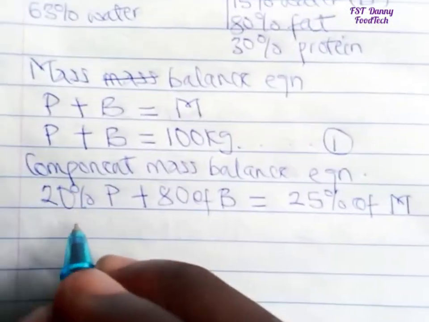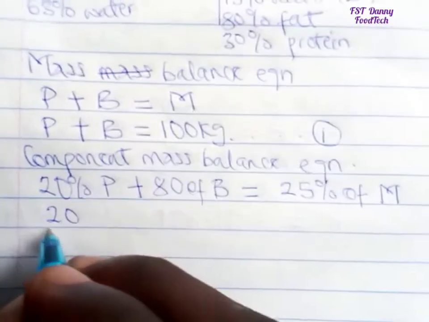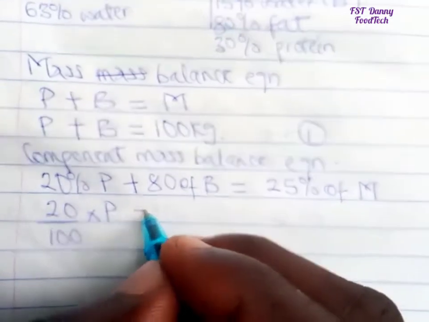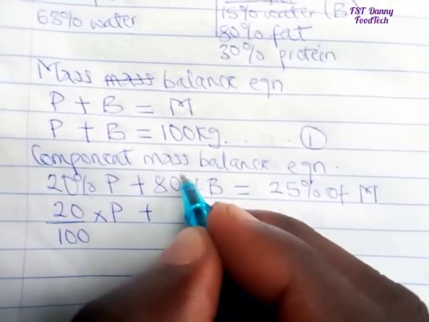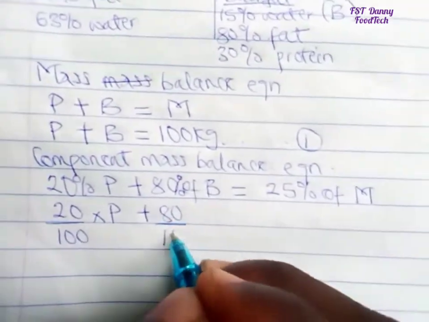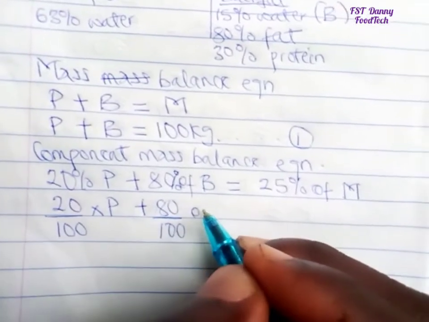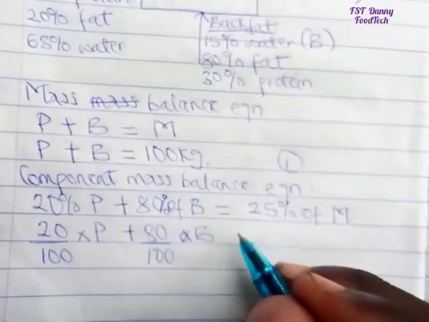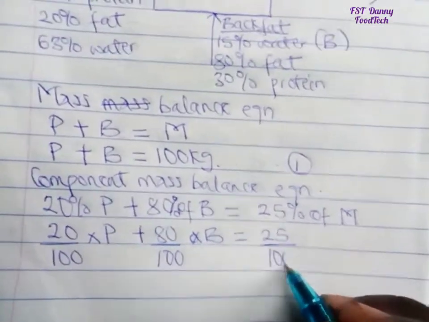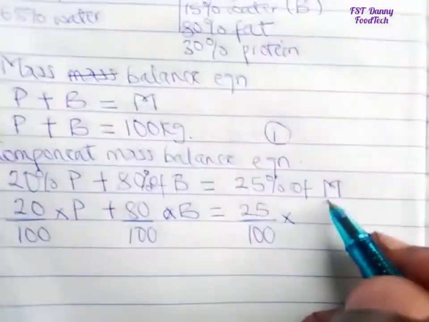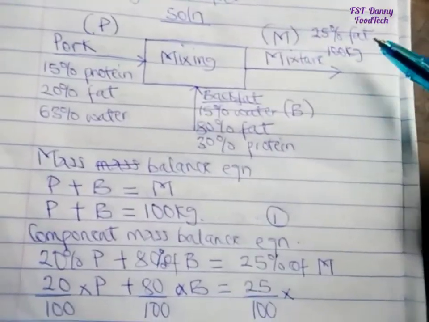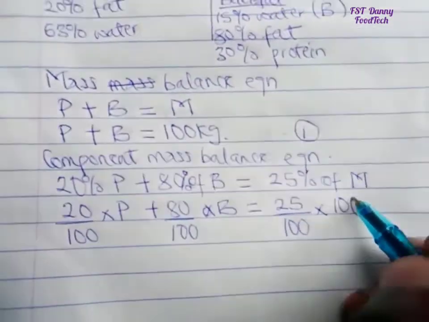And so we now have what? 20 over 100 times P plus 80 percent, 80% of times B is equal to 25 over 100 times, now the mass of M is what? 100 what? Kg. So it's 100.